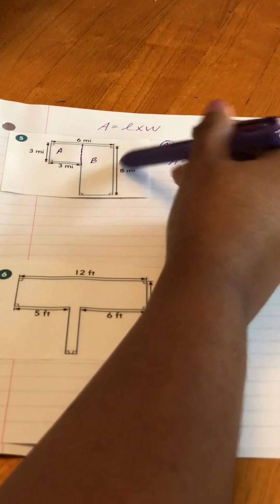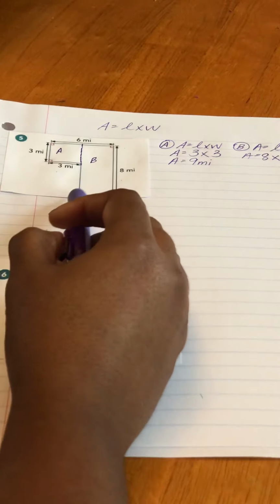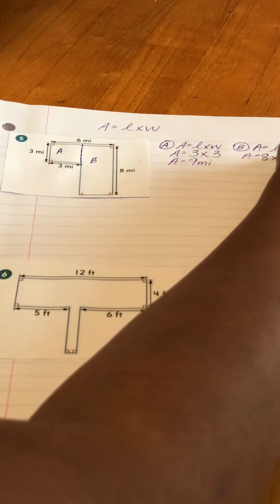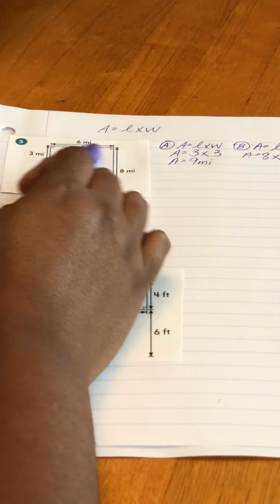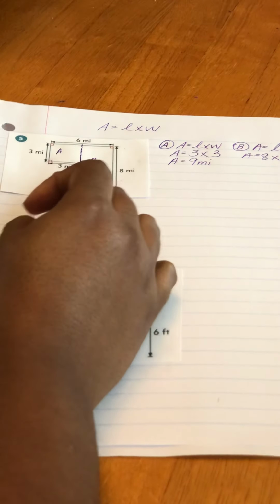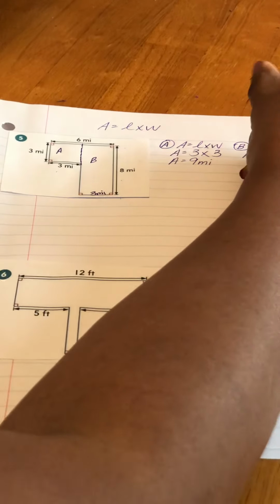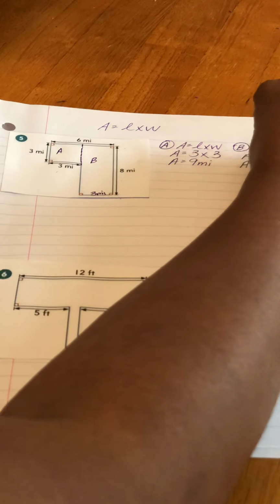And Savannah's correct. It's 8 miles for the length on the long side times what? 3 miles. Okay, now that wasn't labeled, but I can figure it out because this is 6 miles and here's 3 miles, so this must be 3 miles to make that 6. And what is 8 times 3, Savannah? 24.